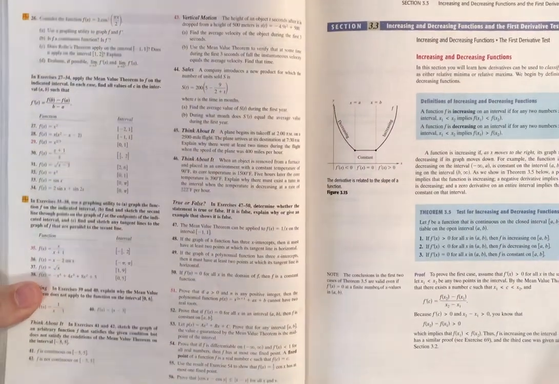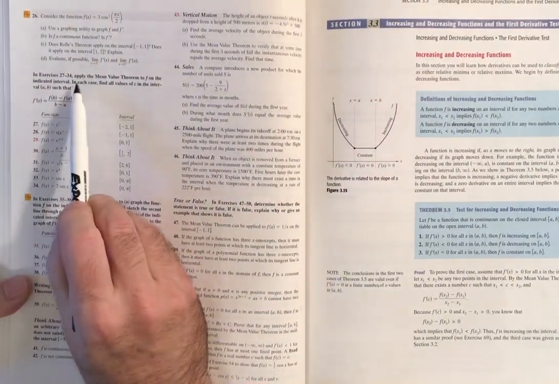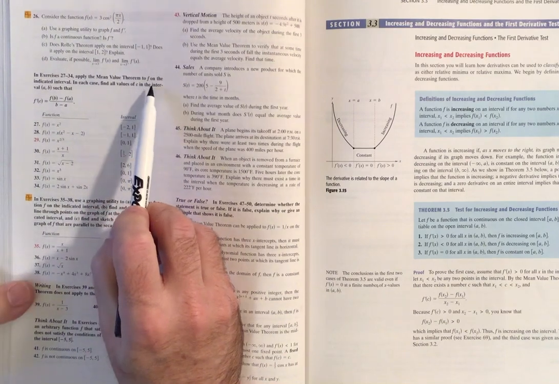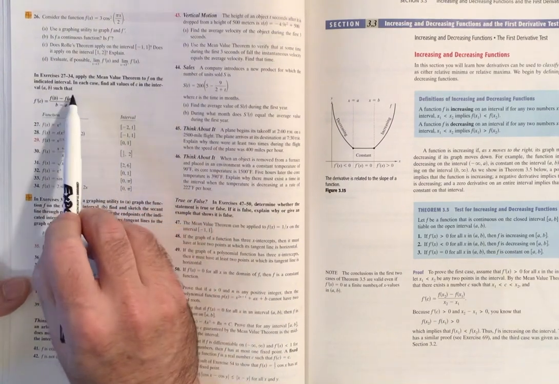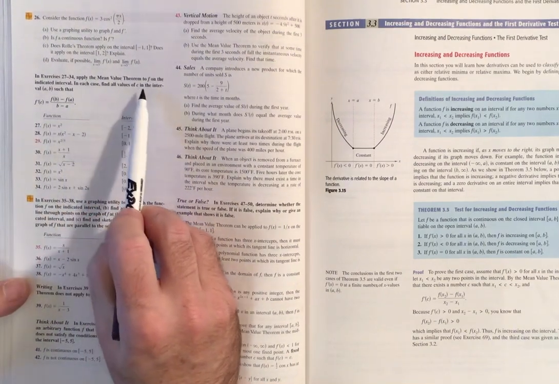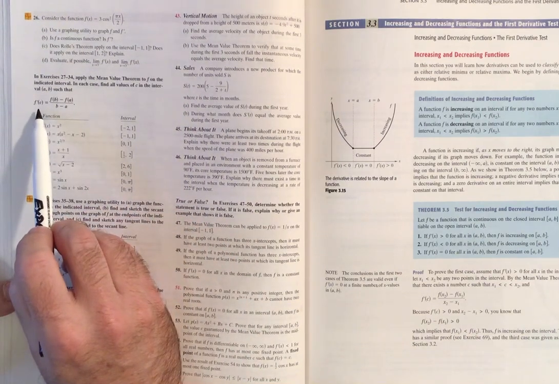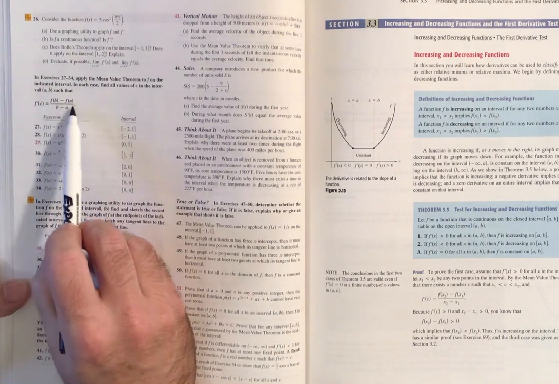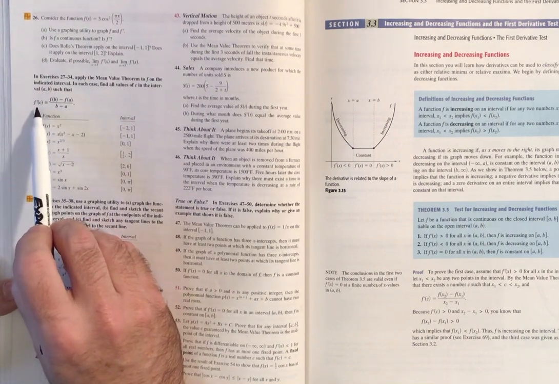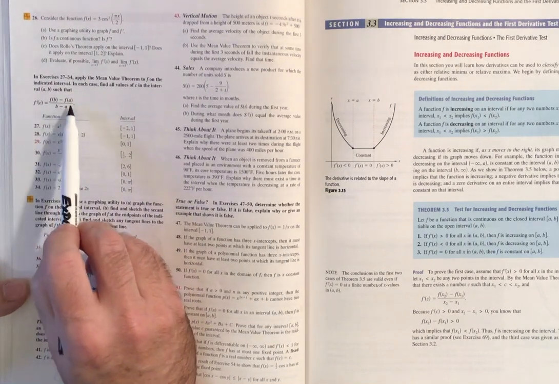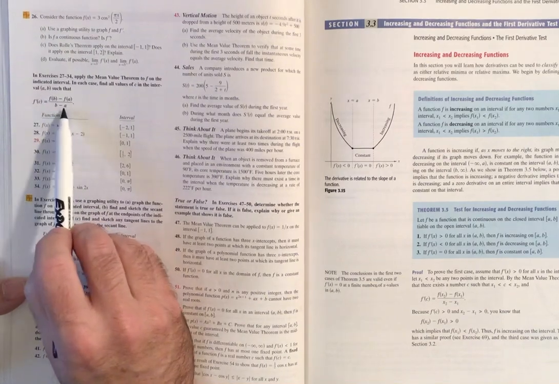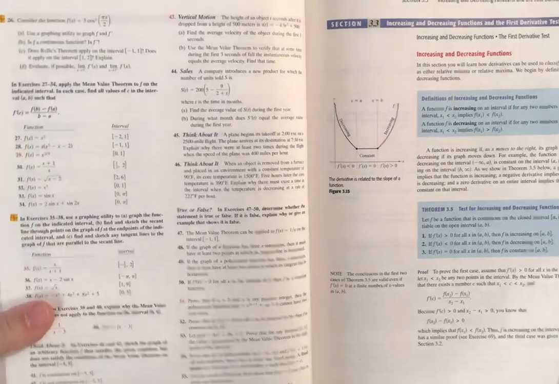All right, so those instructions are: apply the mean value theorem to f on the indicated interval, and in each case find all values of c in the interval such that the derivative f prime of c is equal to the slope. So the slope of the tangent line is equal to the slope of the secant line. That's what that's saying.